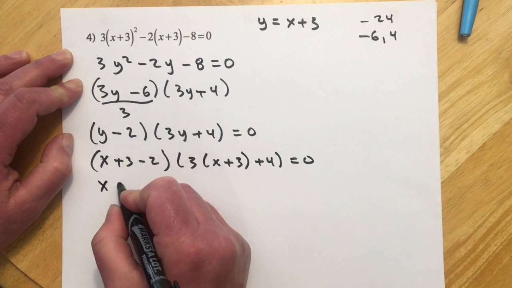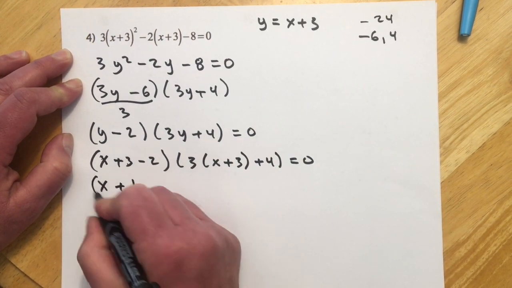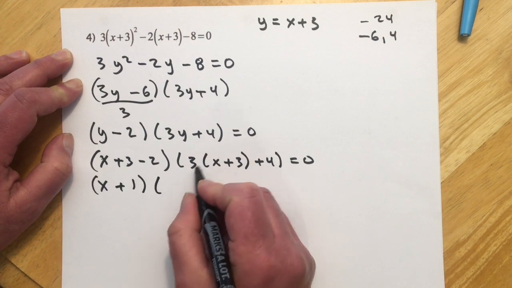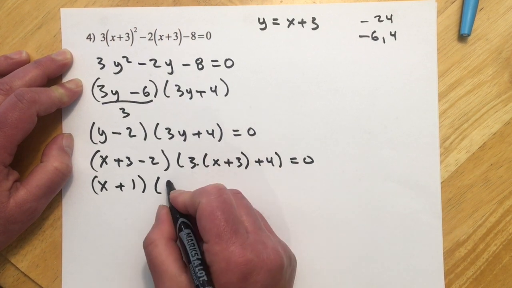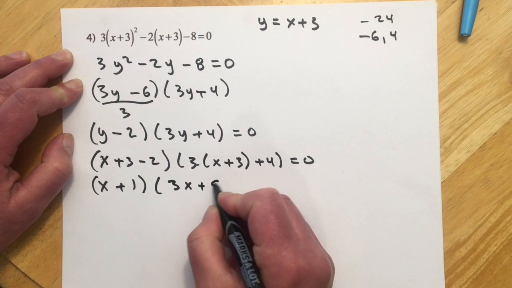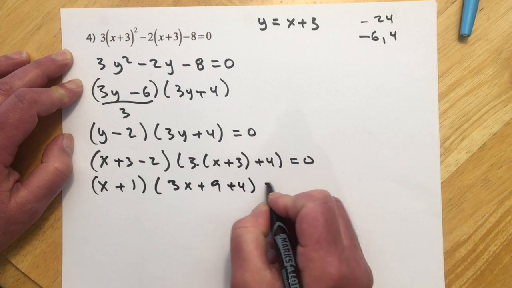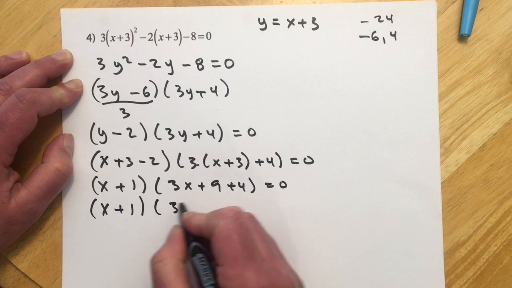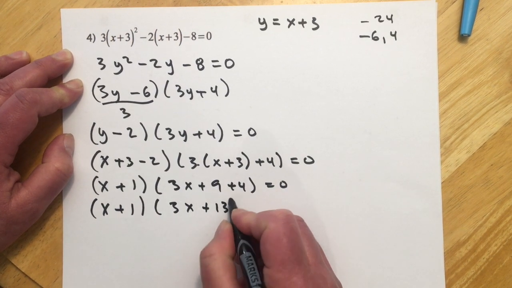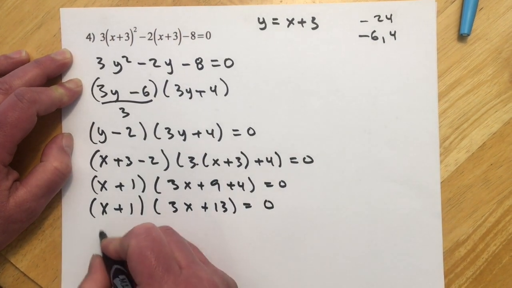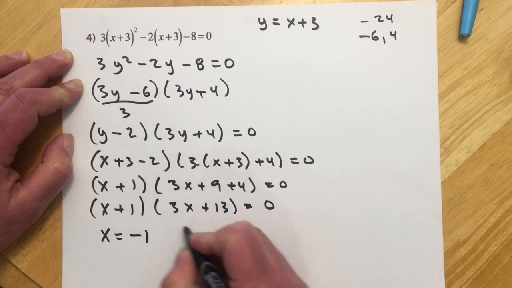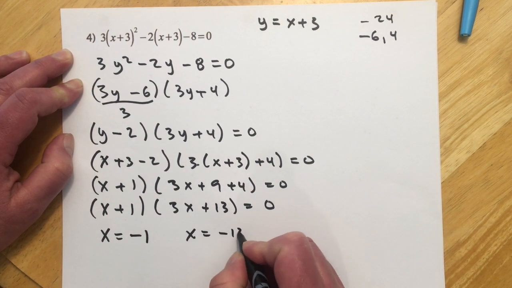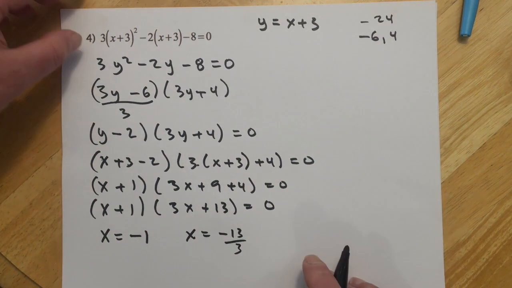And then this will be x, 3 minus 2 will be plus 1. And this will be 3x plus 9 plus 4. Or x plus 1, 3x plus 13. And then from there, x equals negative 1, x equals negative 13 thirds.